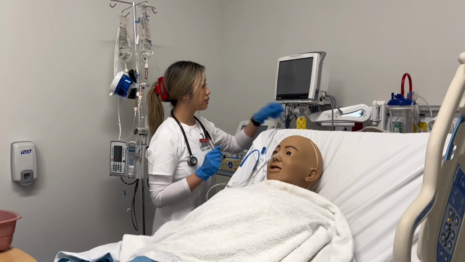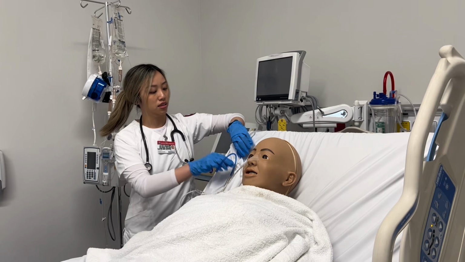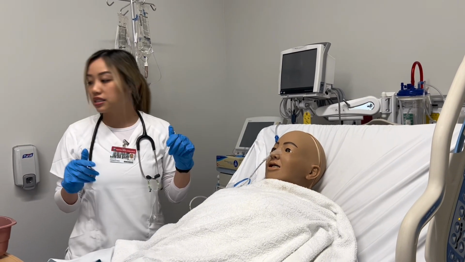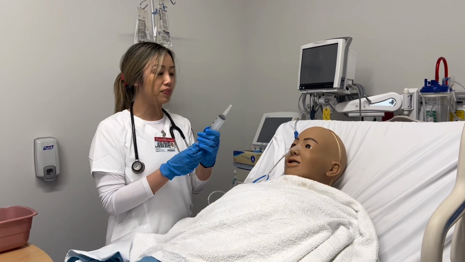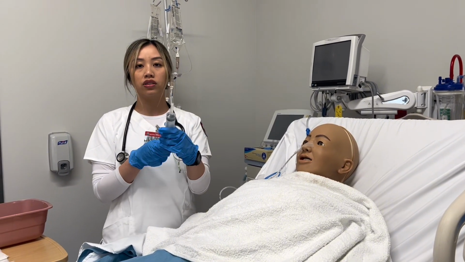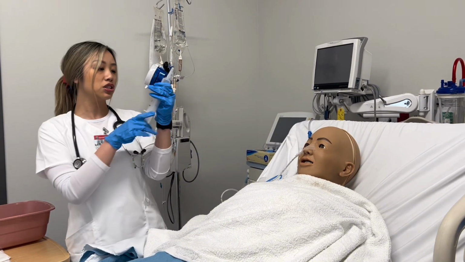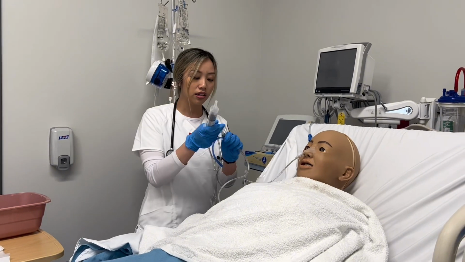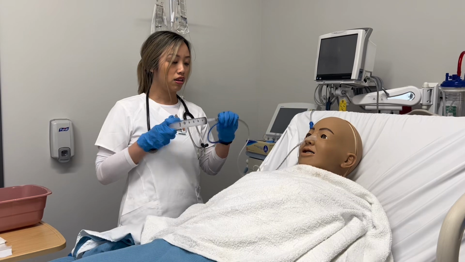So I'm going to switch my suction off. I'm going to go ahead and remove this here. And then at this time, I'm also going to be flushing my tube. It's going to be 30 to 50 mils of air or 10 mils of flush. So we'll go ahead and just do air. So we'll do 30 mils of air. And then we're going to go ahead and flush it. Okay.